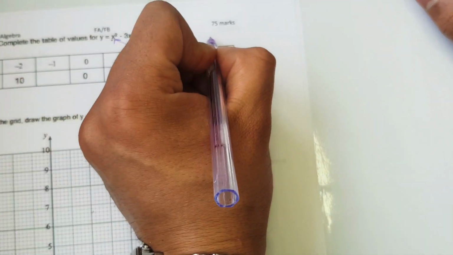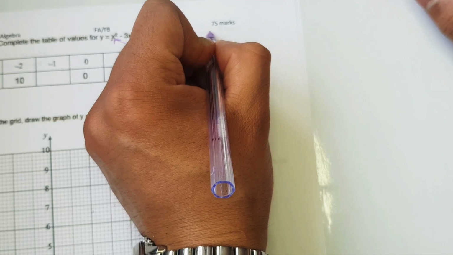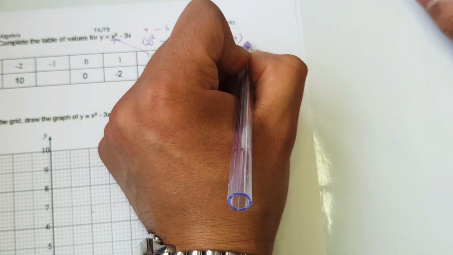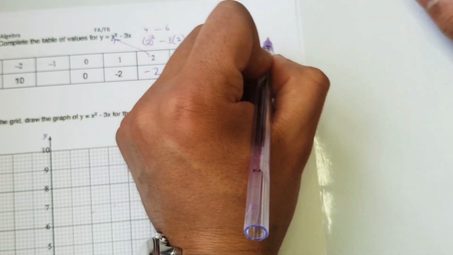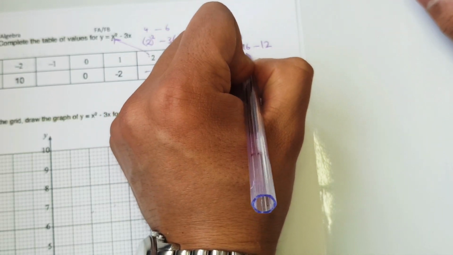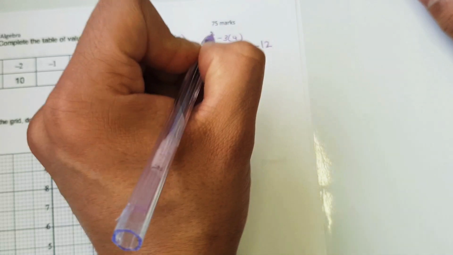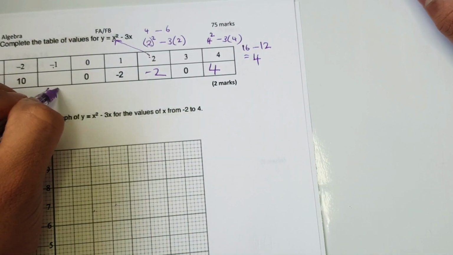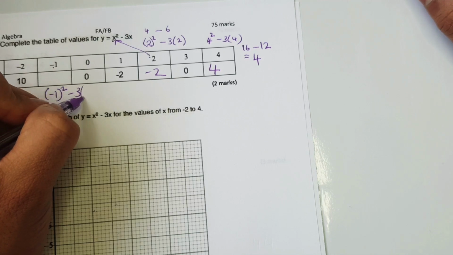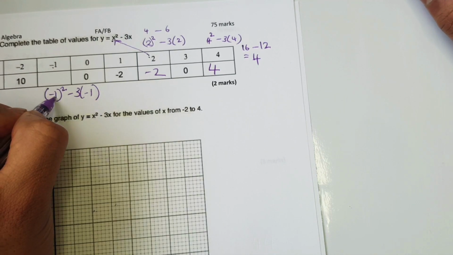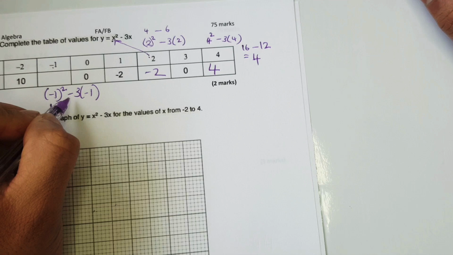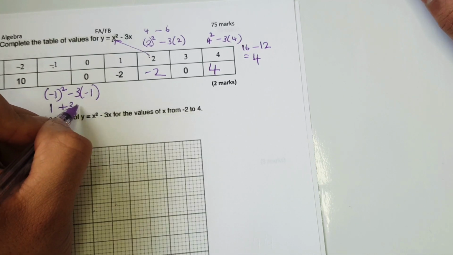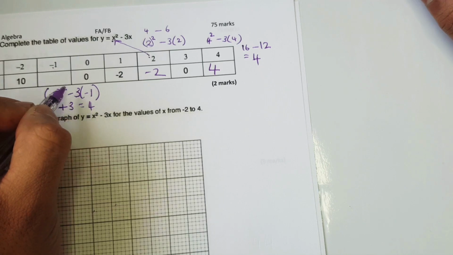4, again you do that. Same thing, 4 squared, take away 3 times 4. 4 squared is 16. 3 times 4 is 12. 16 take away 12 is 4. The last one, -1 squared, take away 3 times -1. -1 times -1 is +1. -3 times -1 is +3. 3 add 1 is 4.